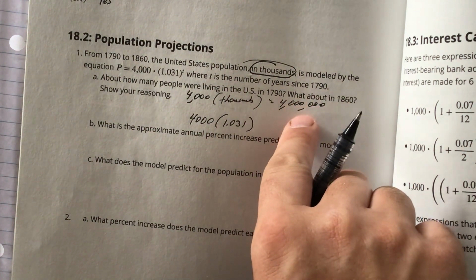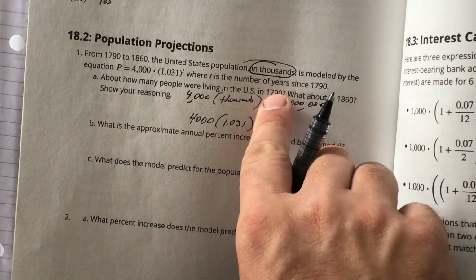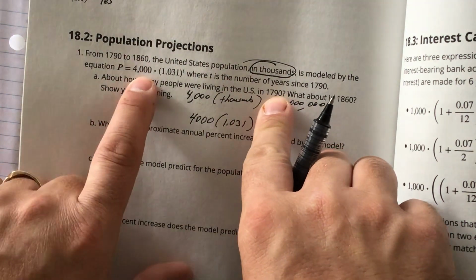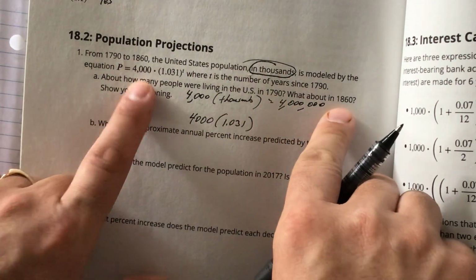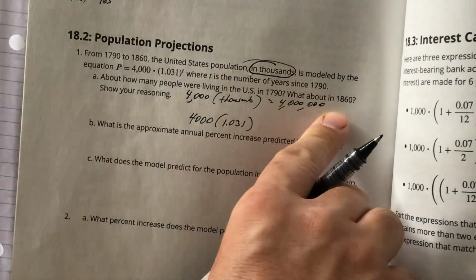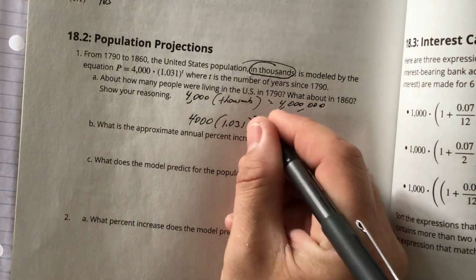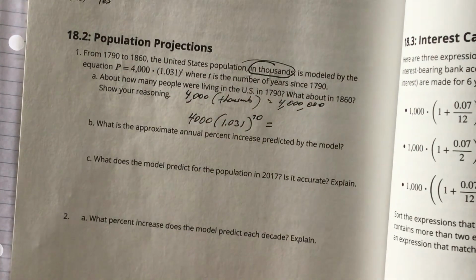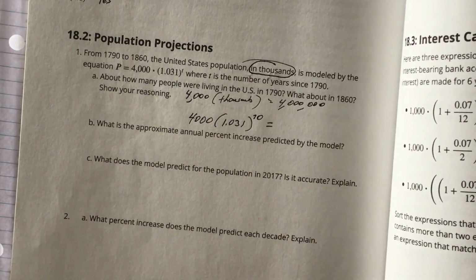Right, so 4 million people is this answer for 1790, because that's what it tells me in the problem. So how many years is it from 1790 to 1860? 70. So type that in.